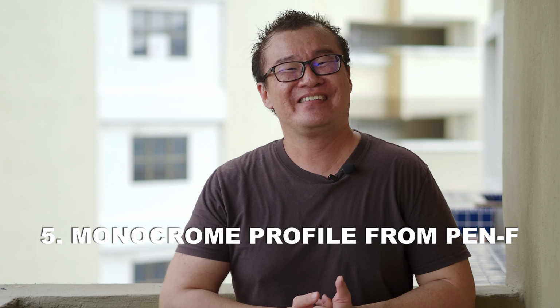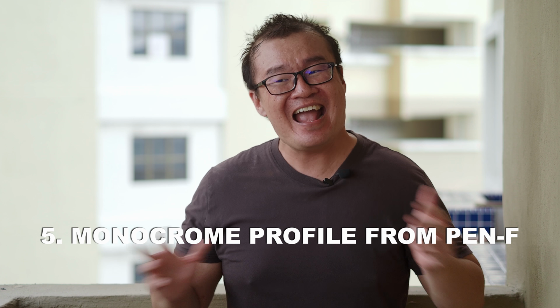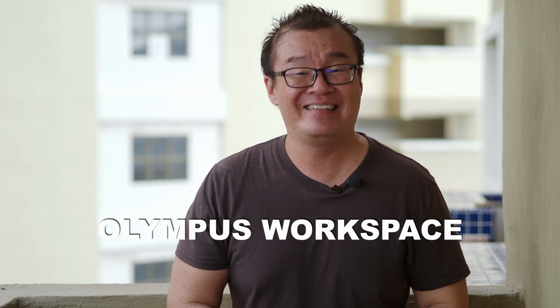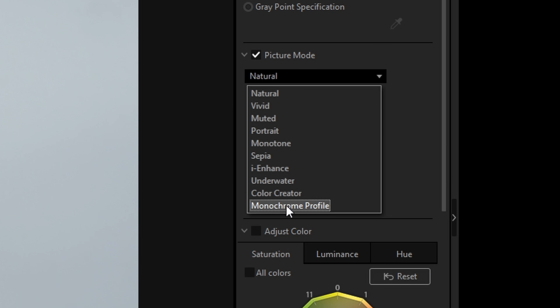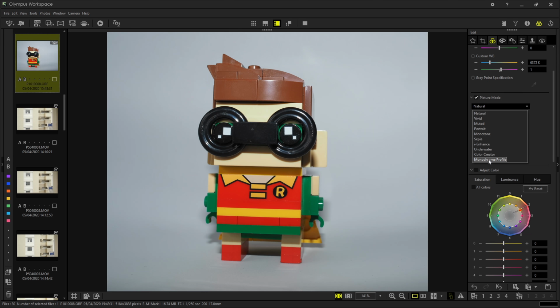Tip number 5. You can apply the amazing Olympus Pen F's monochrome profile to any Olympus cameras that are newer than the Pen F. To do so, you need to shoot in RAW. Then you open your RAW images in Olympus Workspace, a free post-processing software from Olympus. Open your Olympus RAW image in the Olympus Workspace. Then from the Edit tab, the third tab, go to Picture Mode. From the drop-down menu, find Monochrome Profile. This is the exact same monochrome profile that is in the Olympus Pen F.